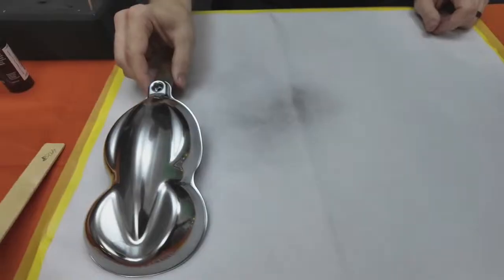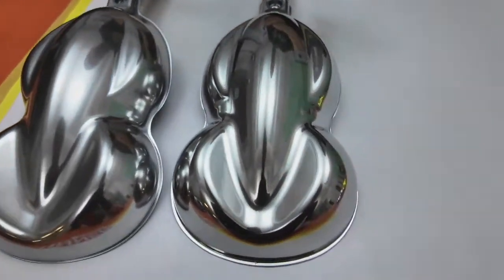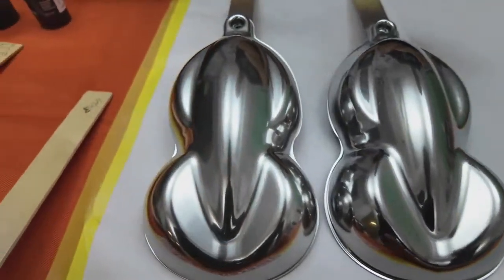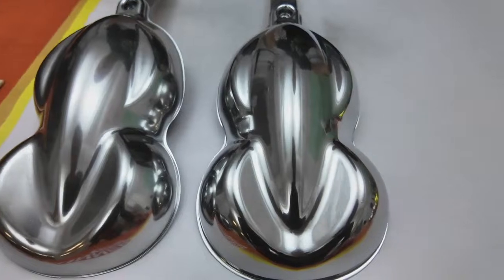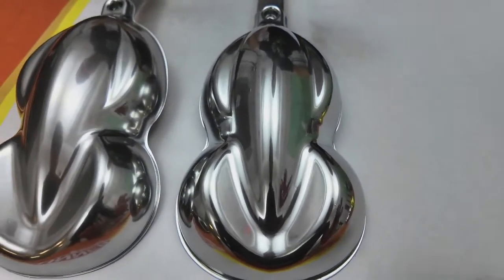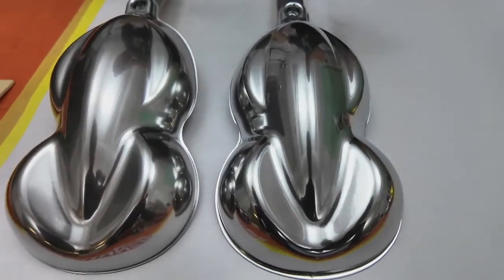So let me just show it side by side. So this is 2K clear. This is not so far. So Createx did a pretty good job with the 4053. Yep, it's not that far, but if you want this deepest, shiniest, glossiest, you have to put 2K over it.